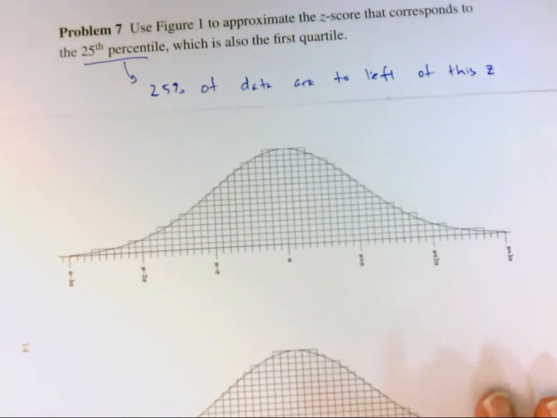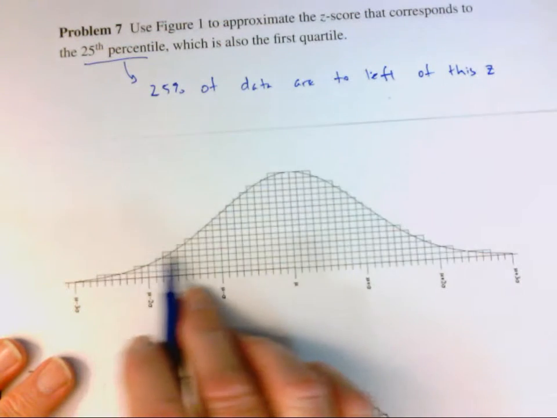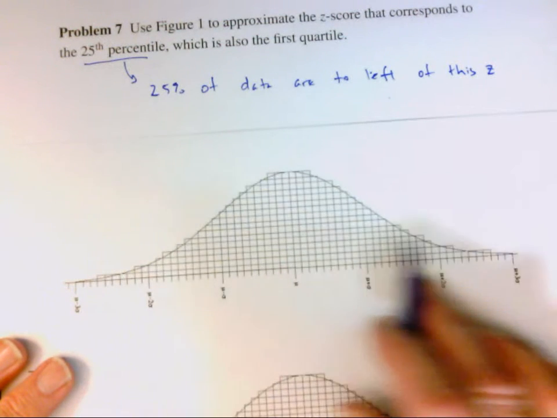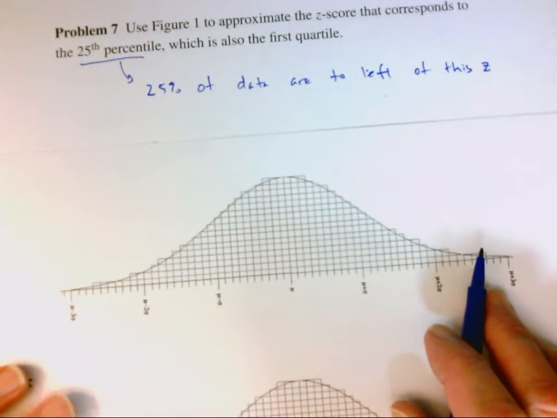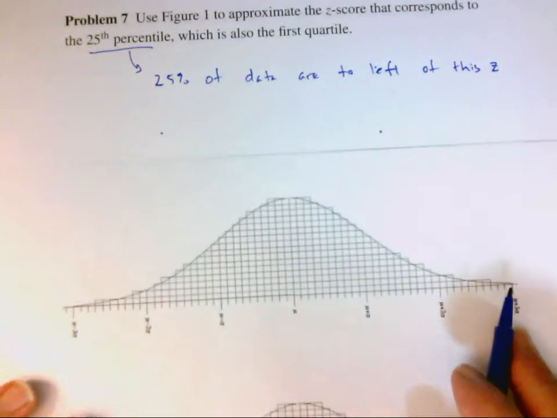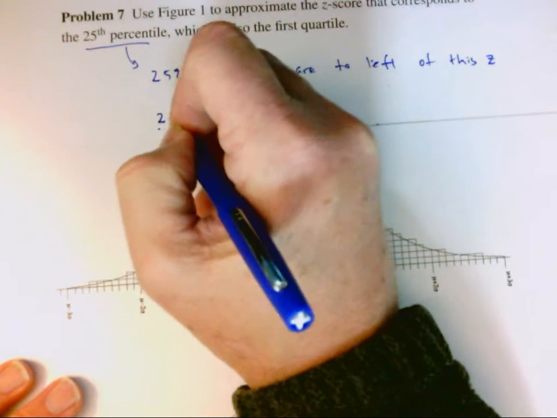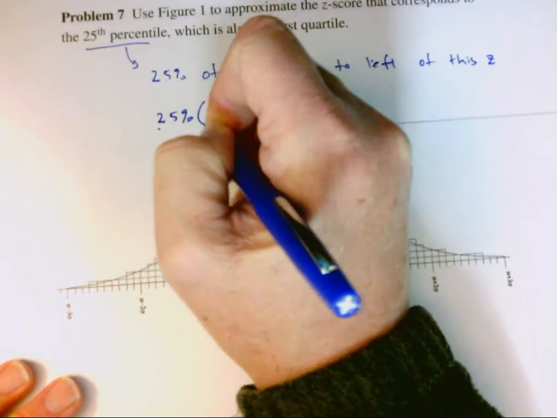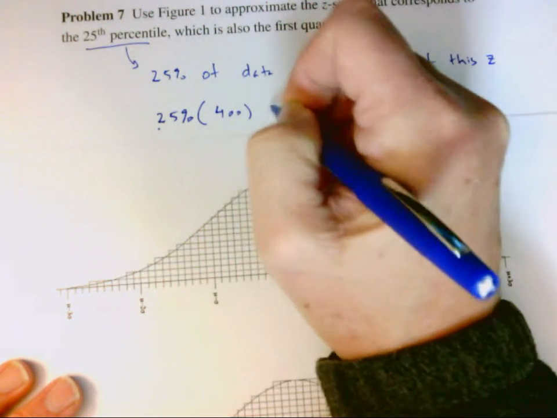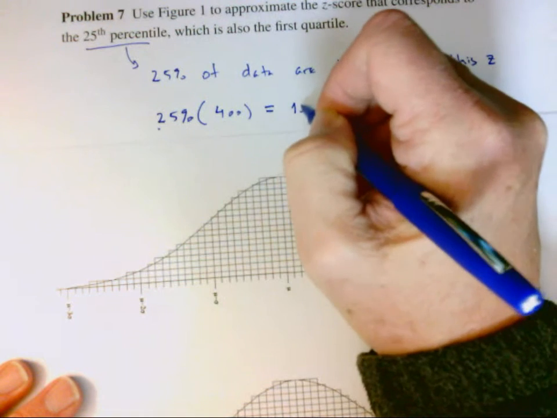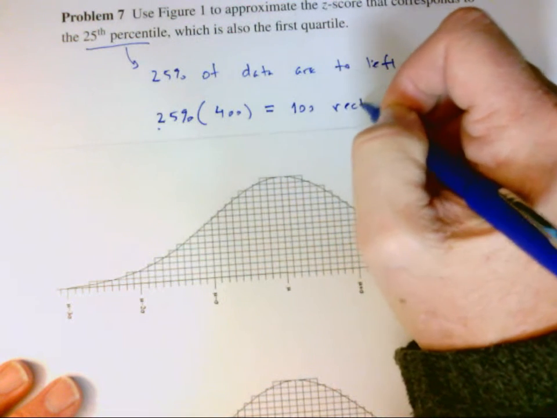We simply have to figure out, well, what will be 25% of the data here? Well, there are 400 of these rectangles, so we want 25% of 400, so that would be 100 rectangles.